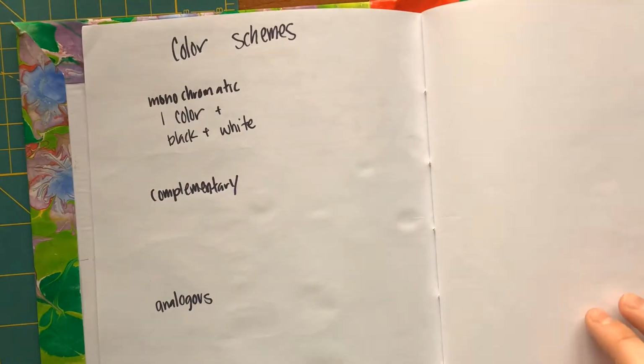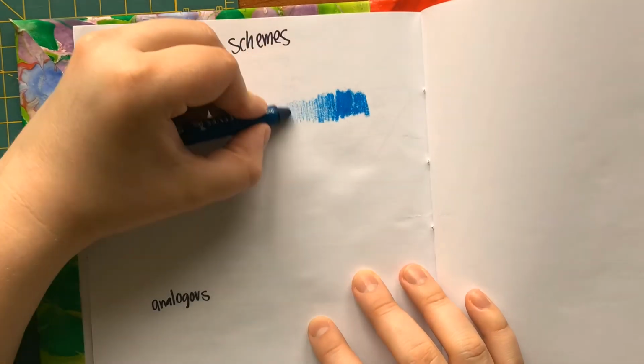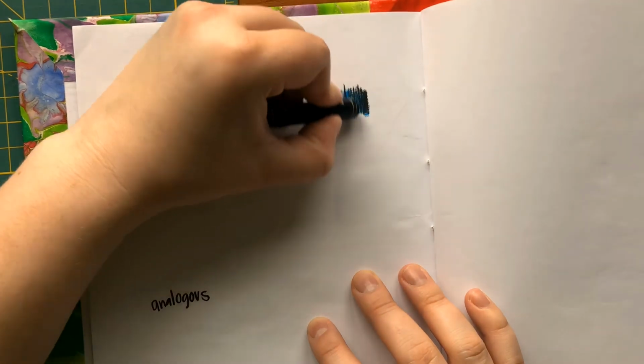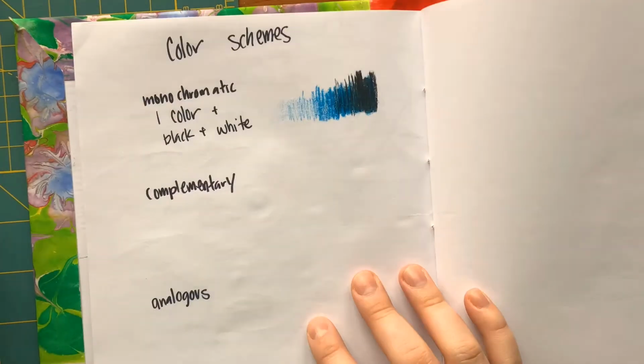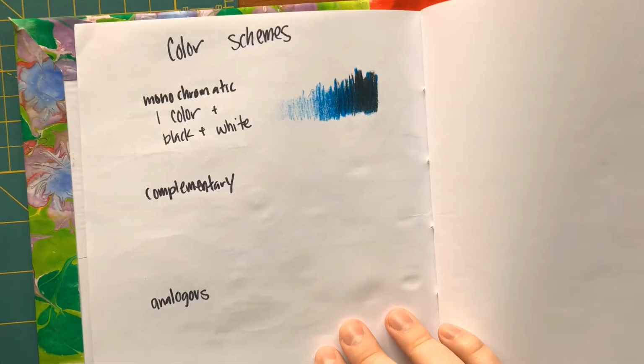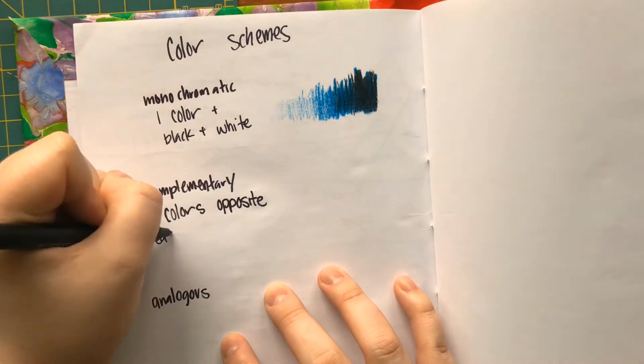For monochromatic color scheme, it is one color plus black and white. With this, you want to make sure that you're including the shades or the range of value with that color. So a lot of times I see people that just do like blue, but what you want to do is make sure you have blue and then you're also including the black and the white. Otherwise, it's not really a color scheme, it's just a color.